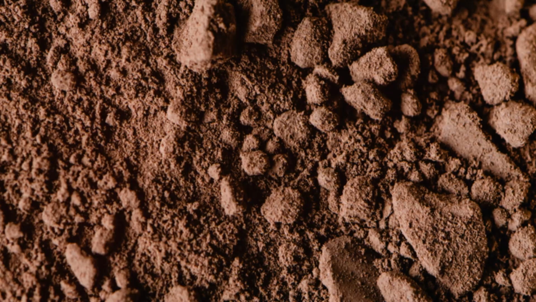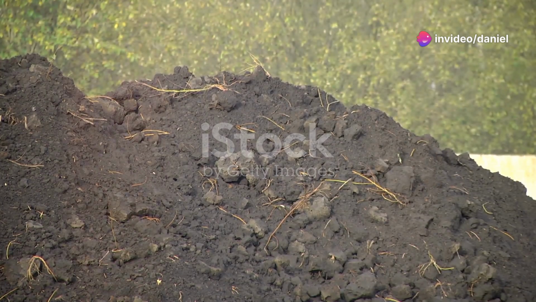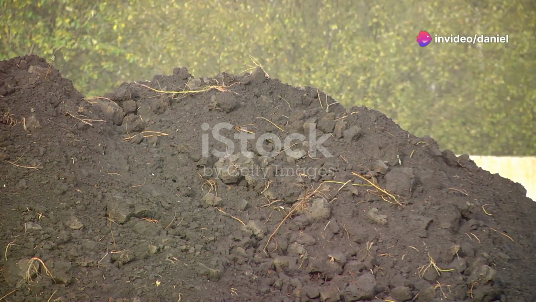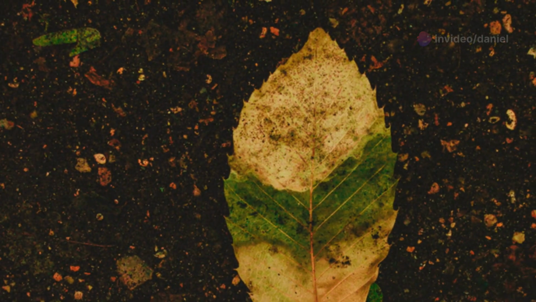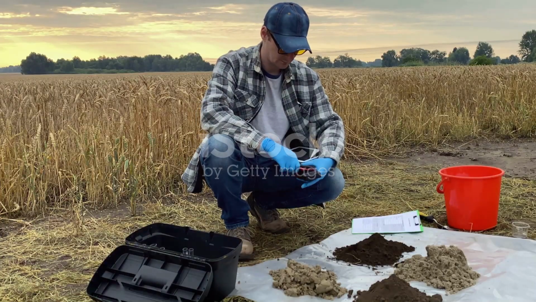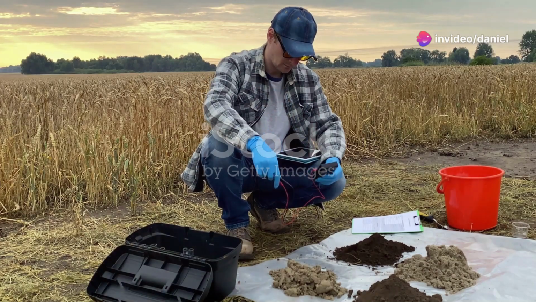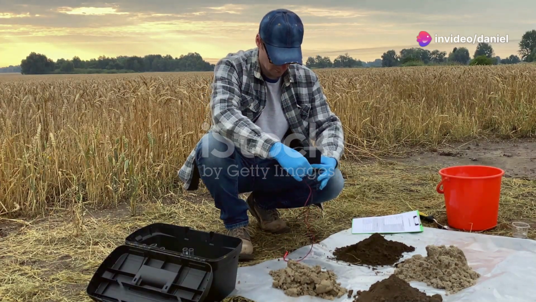Section 4. Nature's recyclers: organic matter and nutrient availability. Organic matter, the decomposed remnants of once living organisms, is the lifeblood of healthy soil, providing essential nutrients and improving soil structure. It plays a pivotal role in nutrient cycling, soil structure, and microbial activity, all of which are essential for plant growth and soil health.